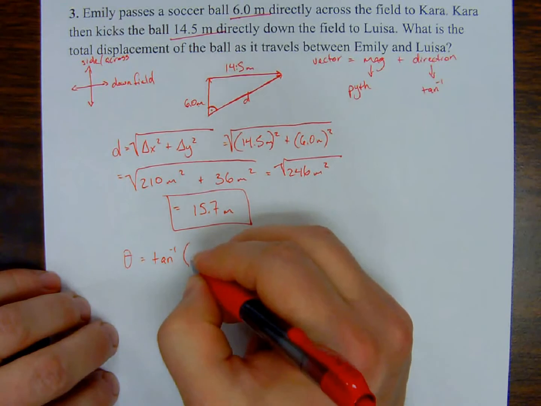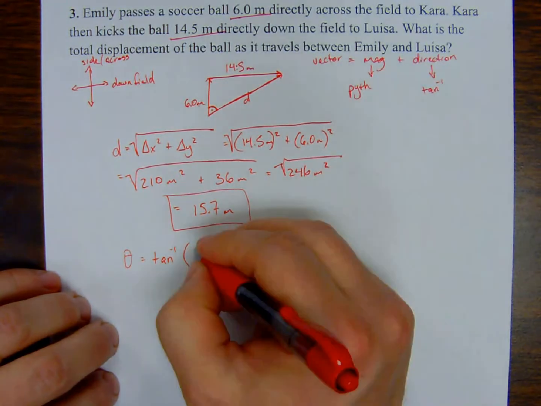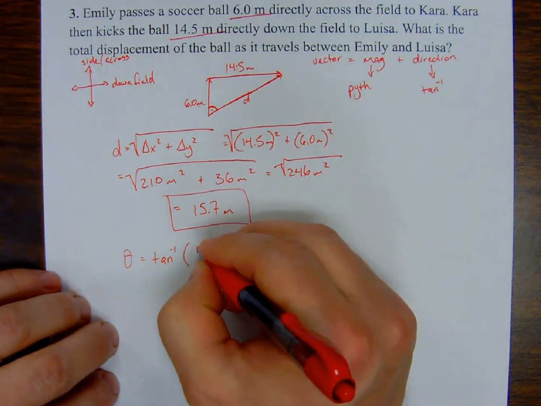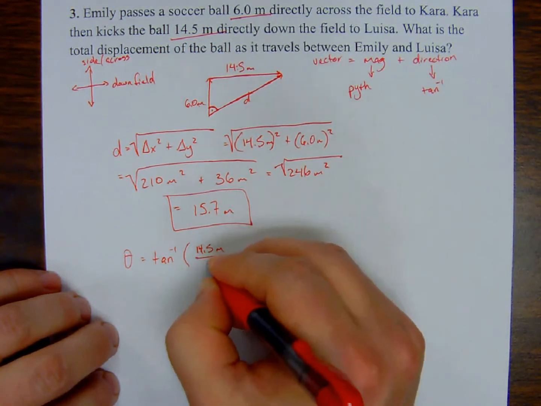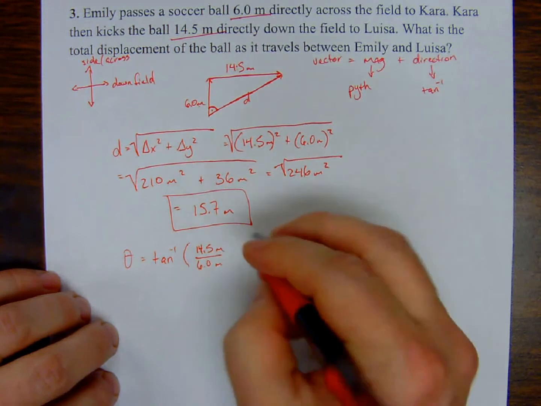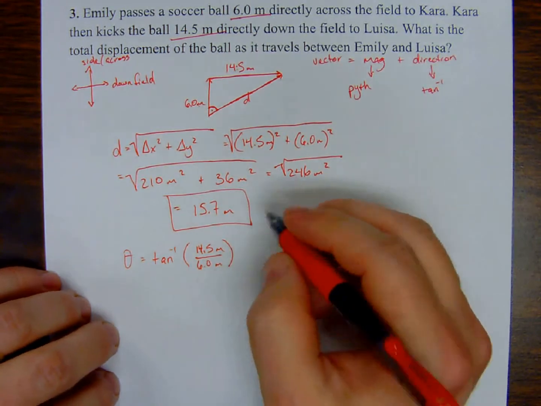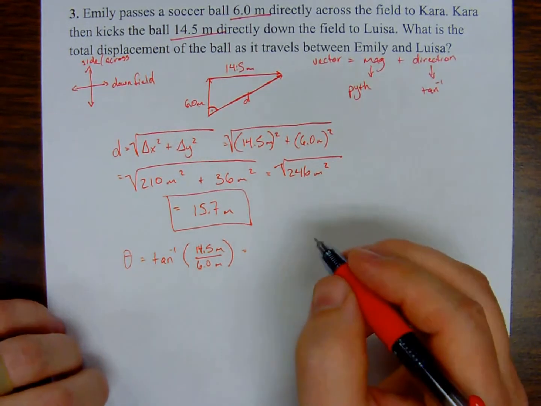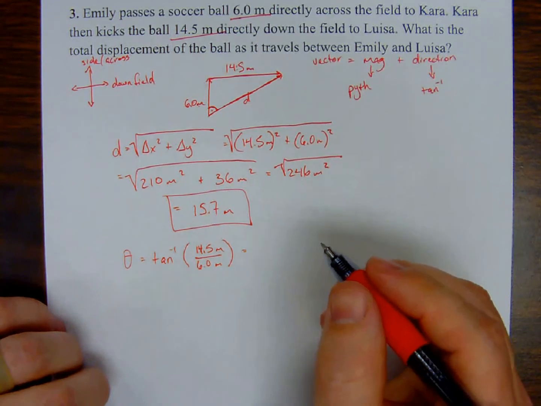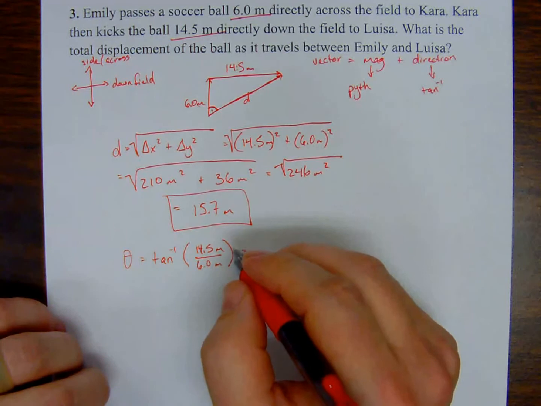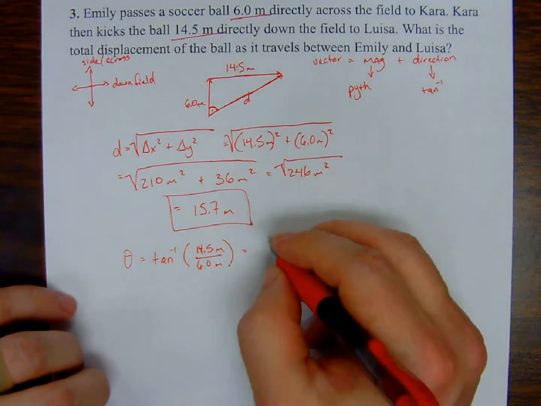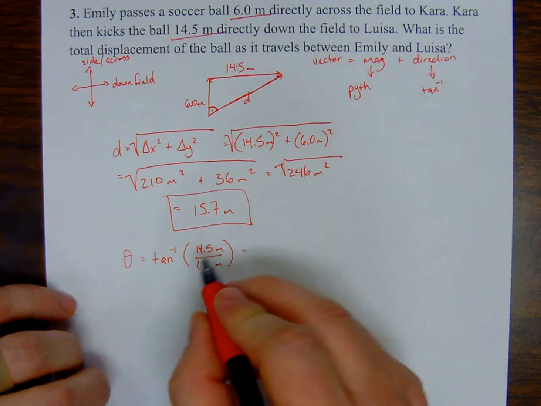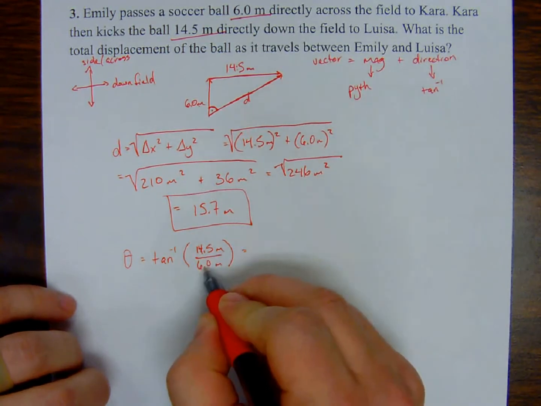Now, when I plug this into my calculator, it's going to give you a whole bunch of different significant figures, but I'm going to use two significant figures here because of that 6.0. That's going to end up being 68 degrees. But what direction? I guess this would be downfield from the side, right? It's downfield from the side.